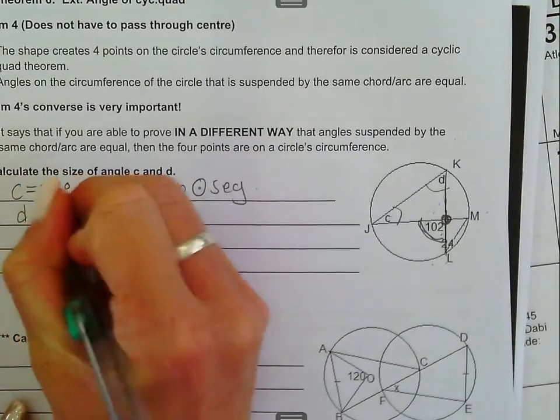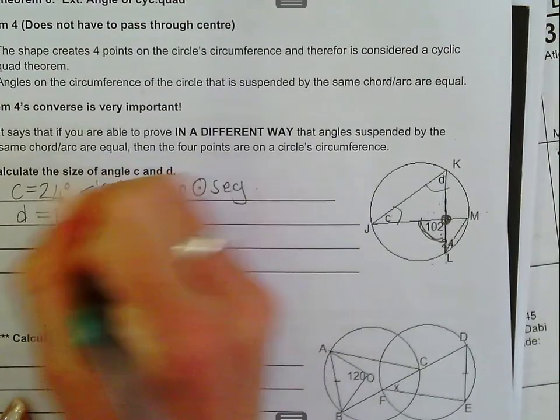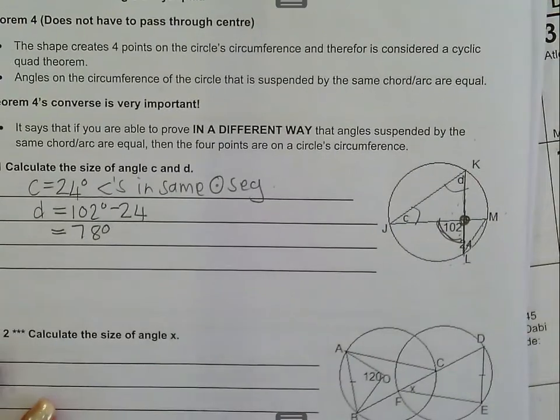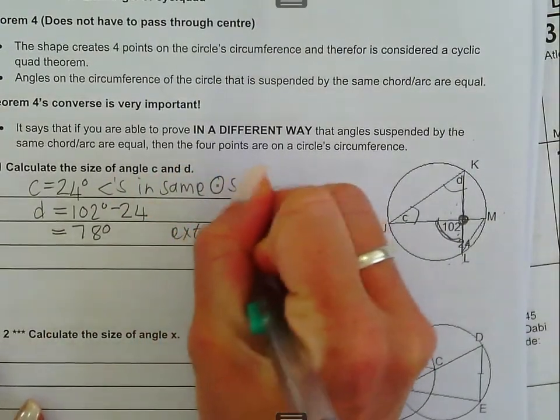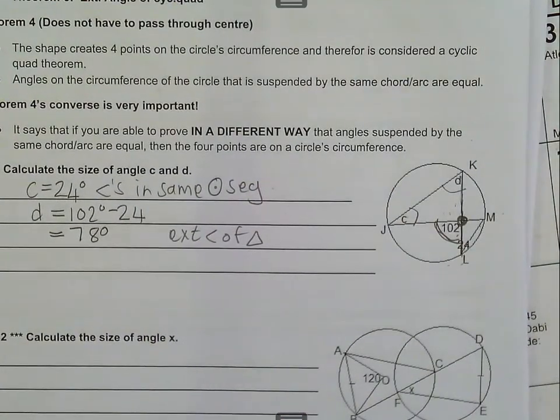Okay, so I don't want you to write down that one. I want you to say D is equal to 102. And here I just want you to write down the sum we're doing so that you see where we're getting it from. It's equal to 78 degrees, and my reason is exterior angle of a triangle. Are you happy with that? You all understand that?